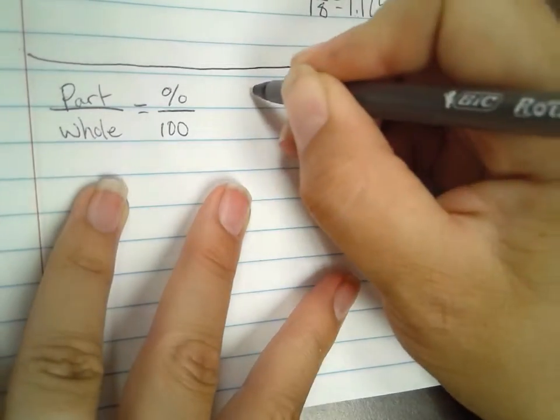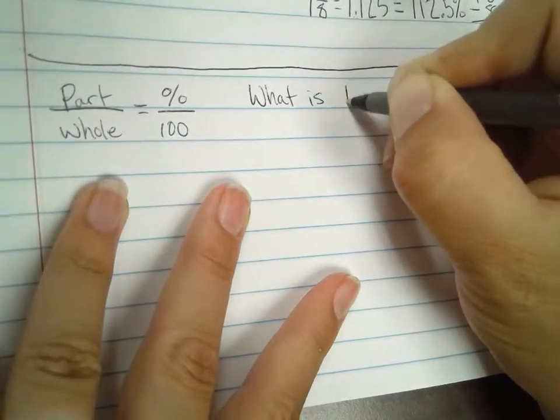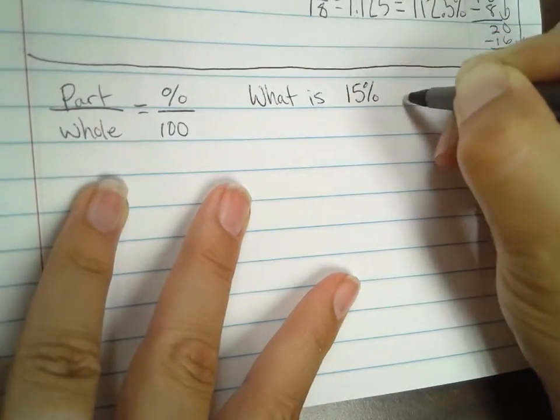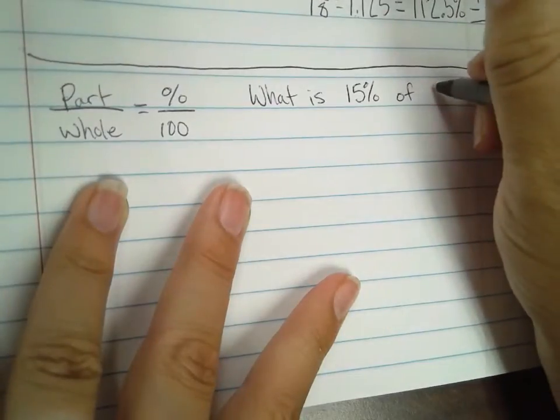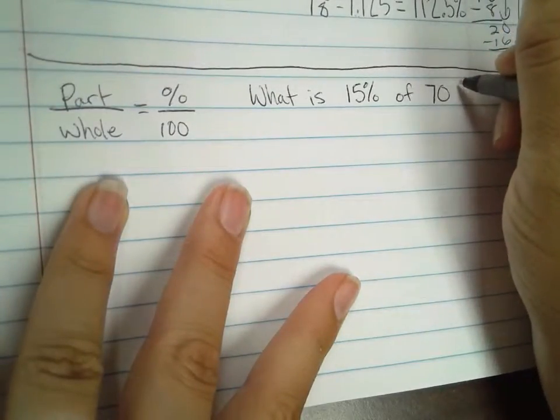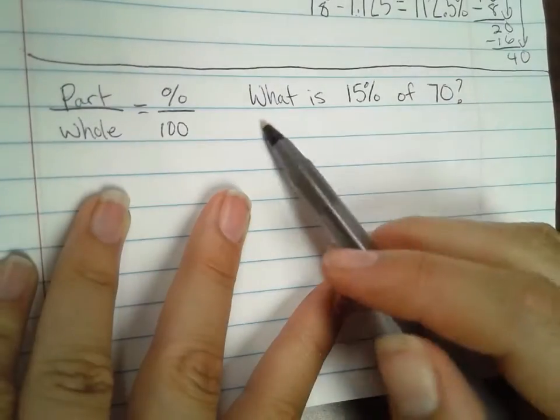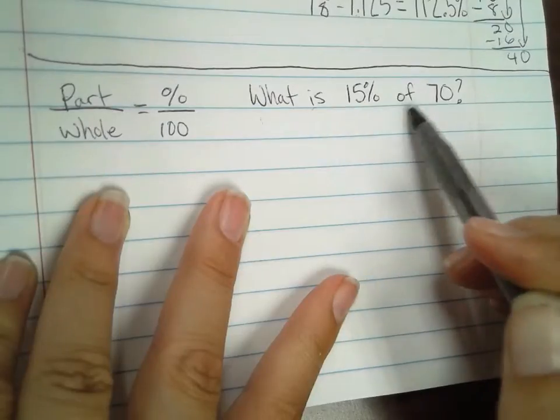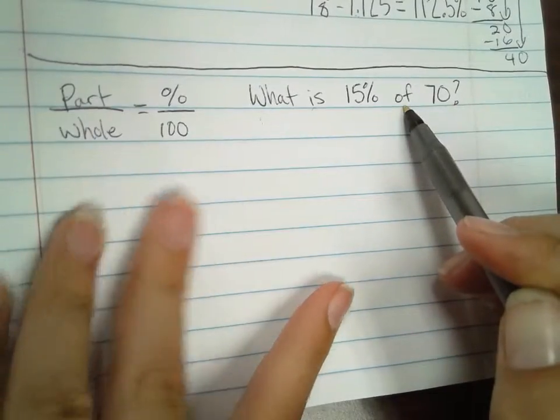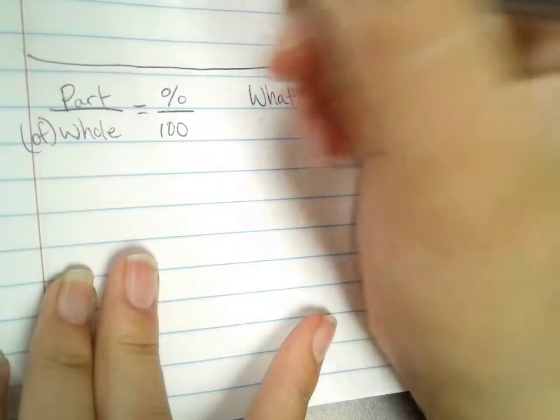So, example, what is 15% of 70? Okay, what is 15% of 70? Of is my clue for whole. So right over here next to of, or whole, I want you to write of.